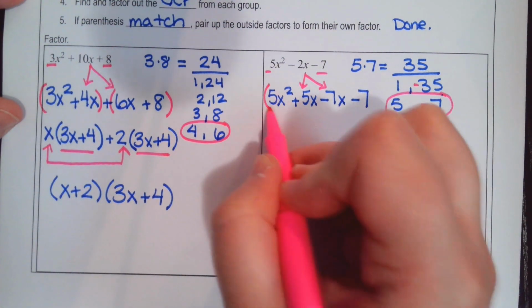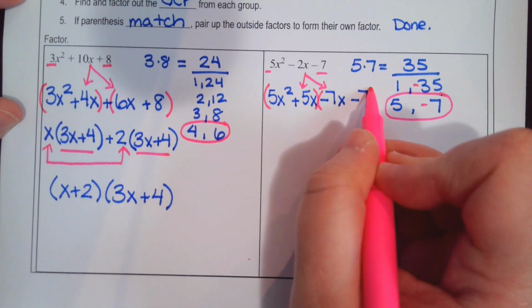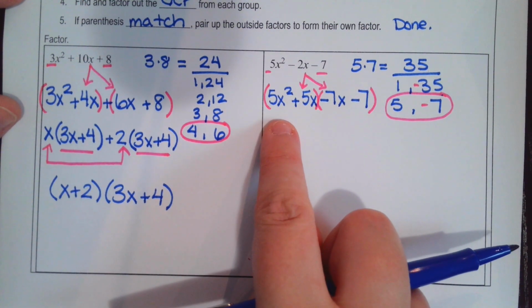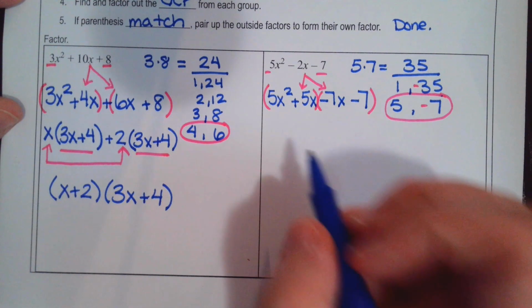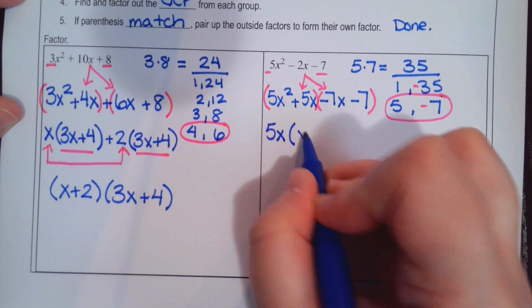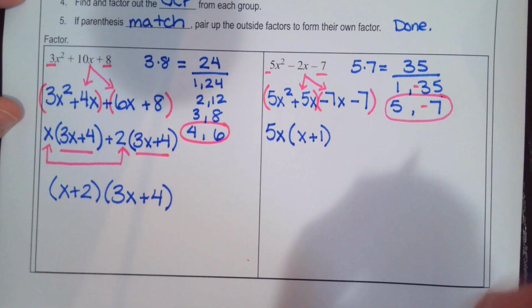We now put parentheses to group. So GCF of the first, 5x squared plus 5x. We can take out a 5x, and we're going to be left with x plus 1.